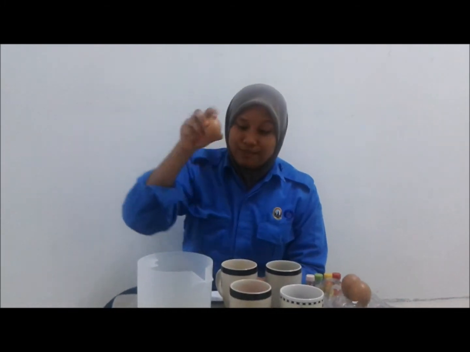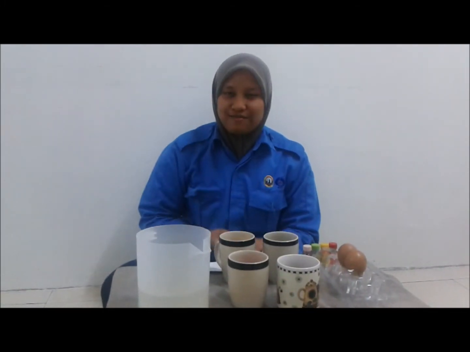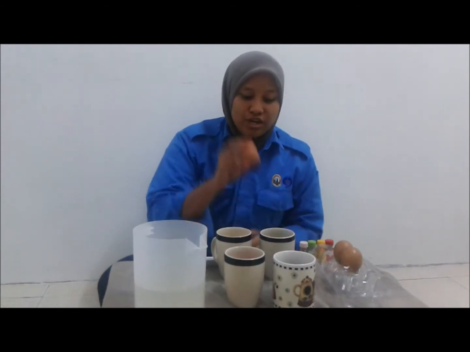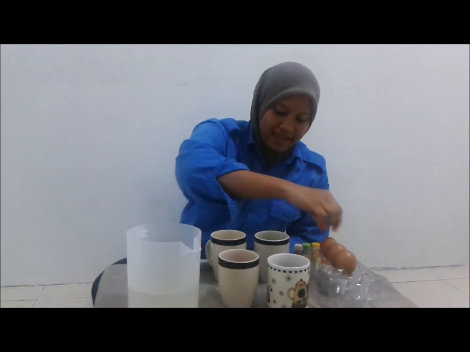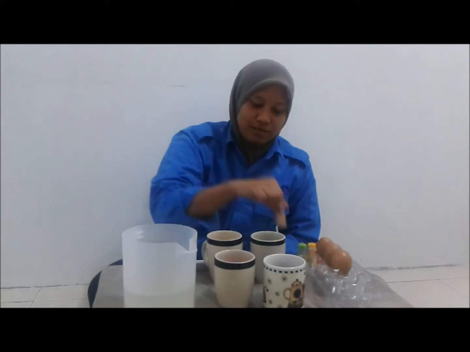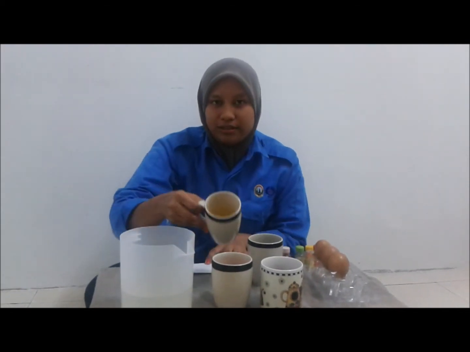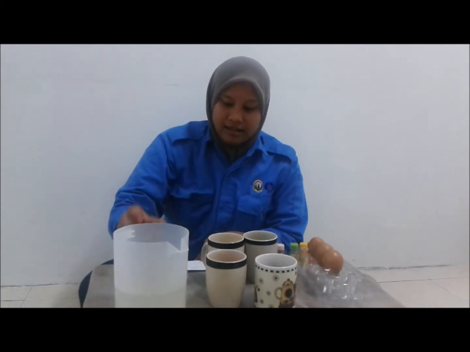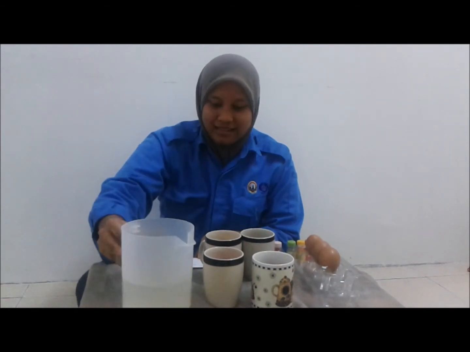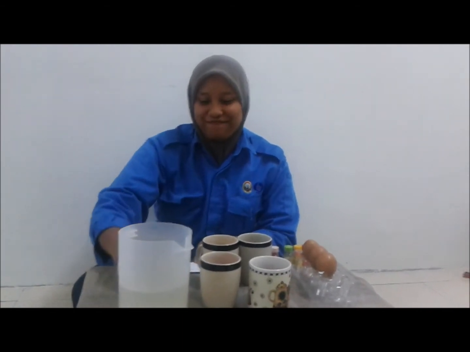...hard-boiled egg if it's being soaked into different food dyes. So, in this experiment, you will need eggs and then second food dyes, which I have already diluted with water in these glasses, and then water, and last but not least, glass.